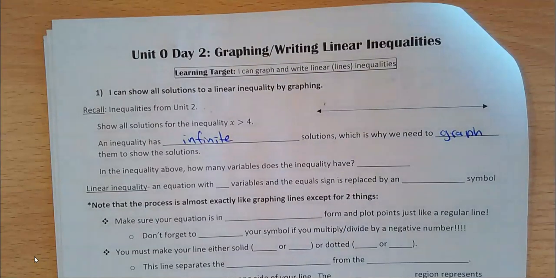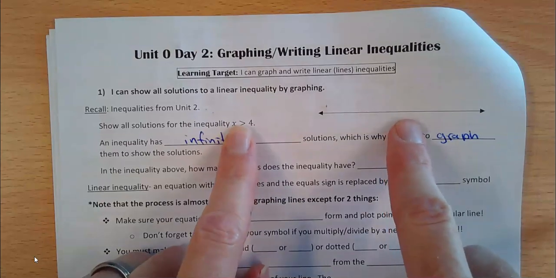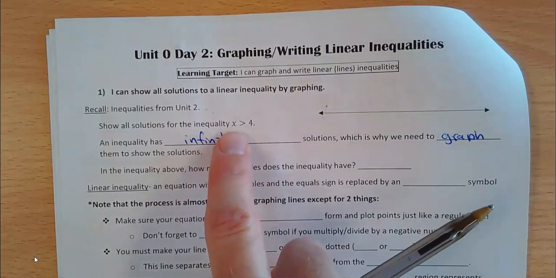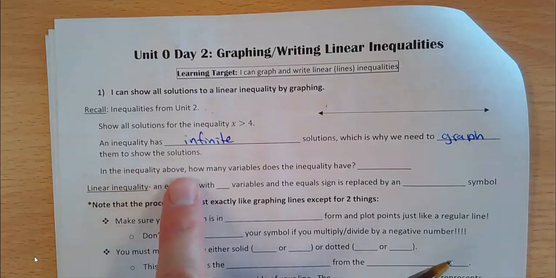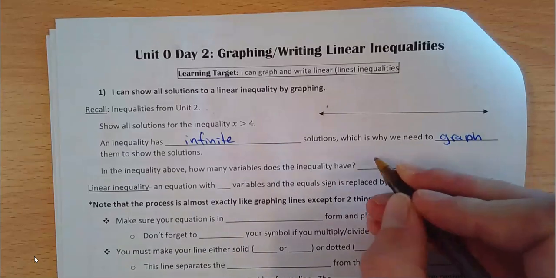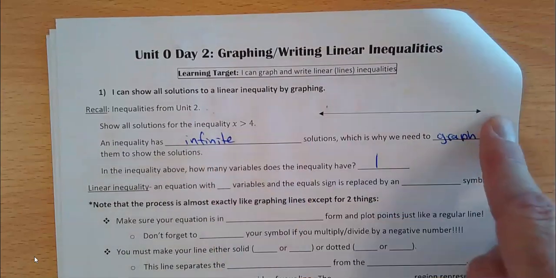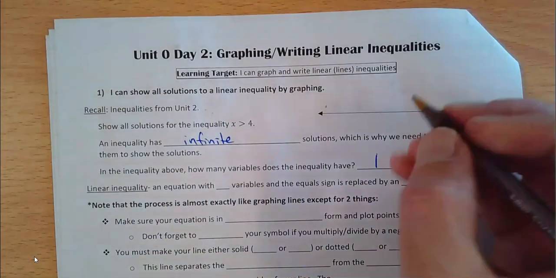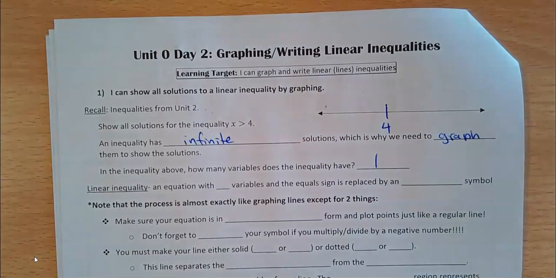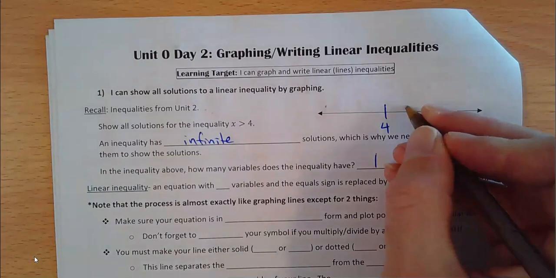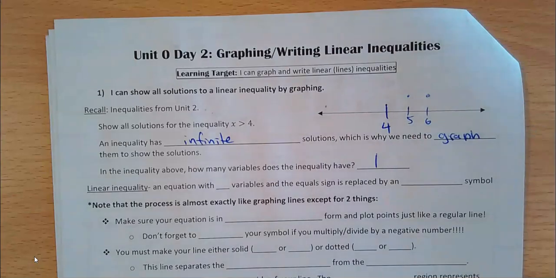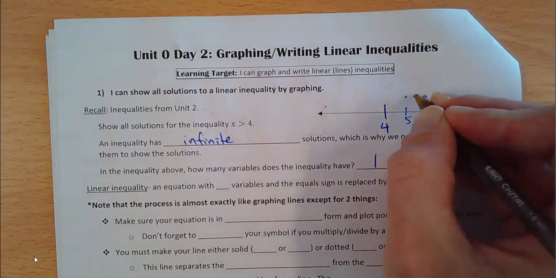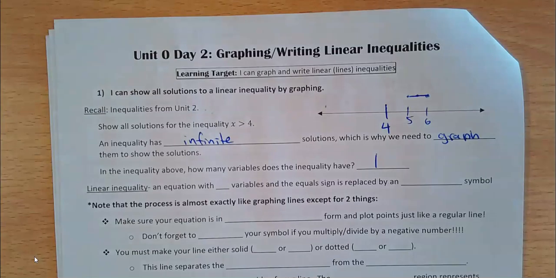So a quick way to graph them, over here I got a number line. One variable, one axis. In the inequality above, how many variables does the inequality have? Well, it has x, so all I need is an x-axis to go on. So this one I'm going to go to 4. I want to plot numbers larger than that. Here's 5, here's 6. I know those work, and I know that 5.5 in the middle, and anything in between 5 and 6 will work.